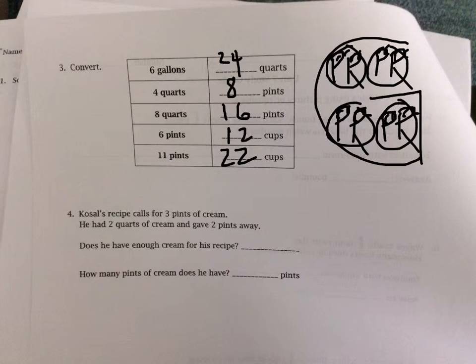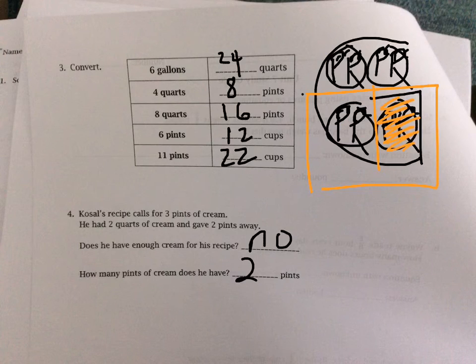So let's look back up at our gallon guy right now, okay? He had 2 quarts. We're only going to visualize this right here because that's his 2 quarts. He gave away 2 pints, right? So we're going to kind of close this out. He gave that away. Now all he has is 2 pints left, right? So he needs 3 pints. Does he have enough, you guys? No. How many pints of cream does he have right now? 2 pints. All right. Nice work so far.